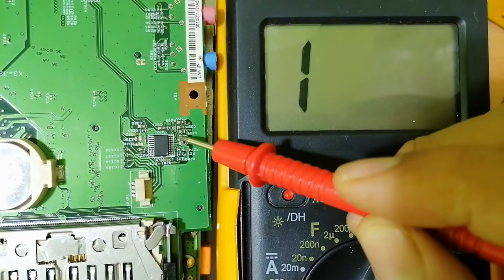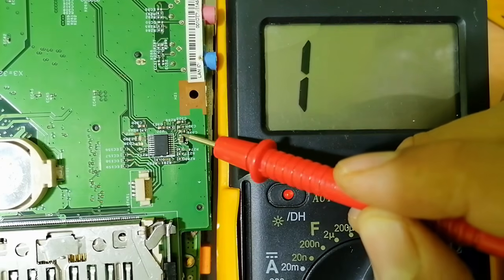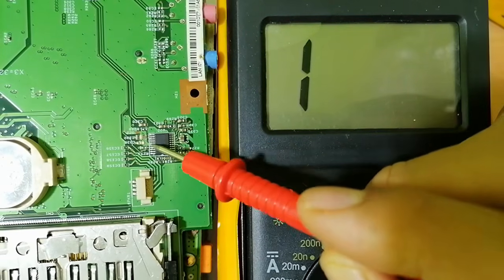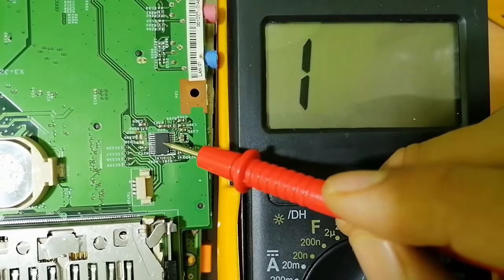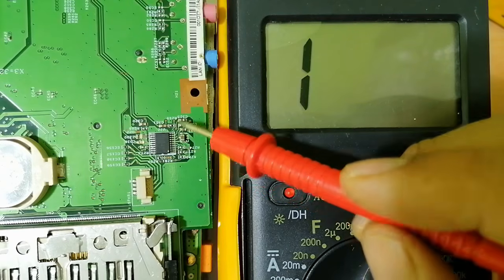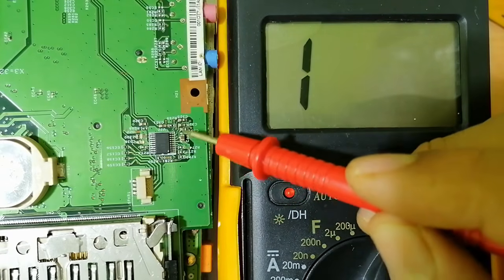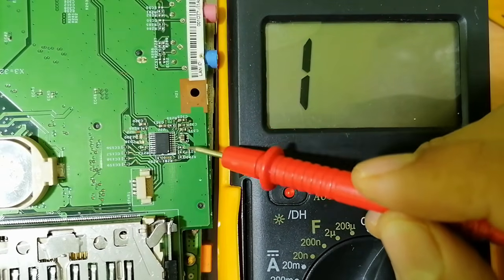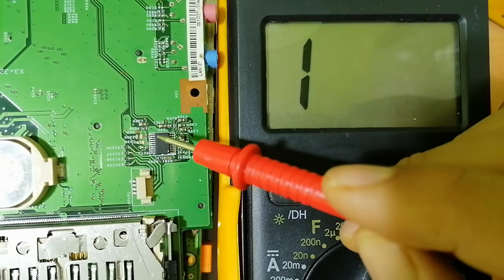If you find any ceramic capacitor shorted in both sides, it means the ceramic capacitor is not the shorted component, the IC is the shorted component. So this is basically the second method that we use to detect if the IC is bad or not, by checking the ceramic capacitors around it. If you find that many of the ceramic capacitors are shorted in both sides, it means the IC is shorted.